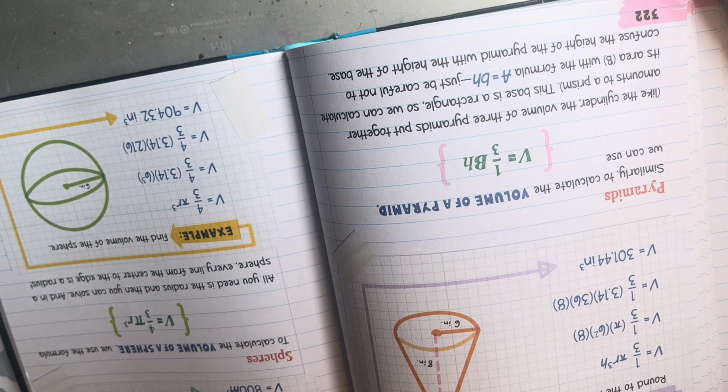So V equals 1/3 times pi times r to the power of 2 times height.